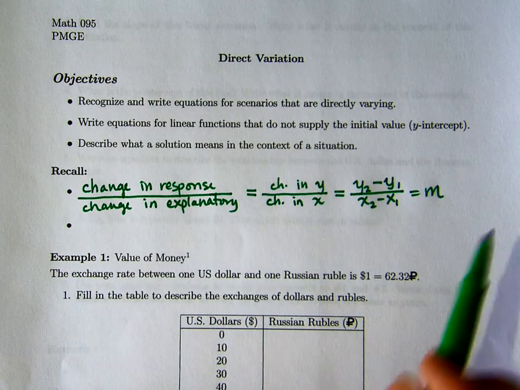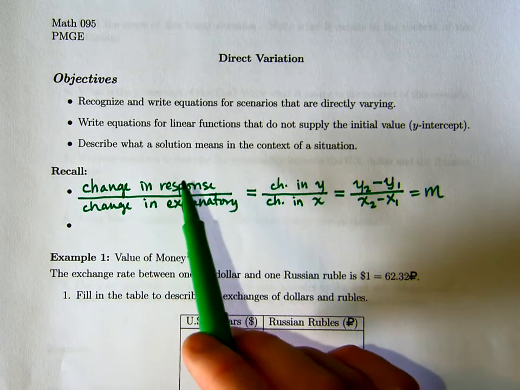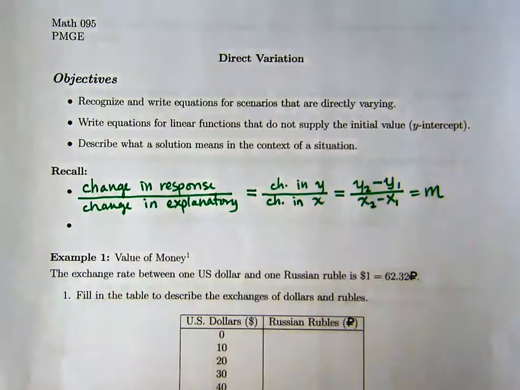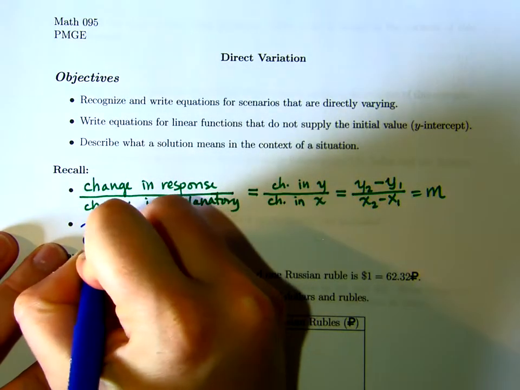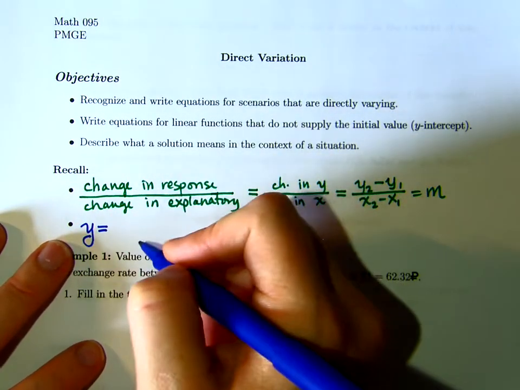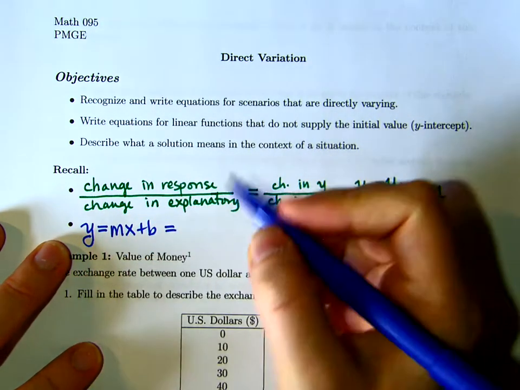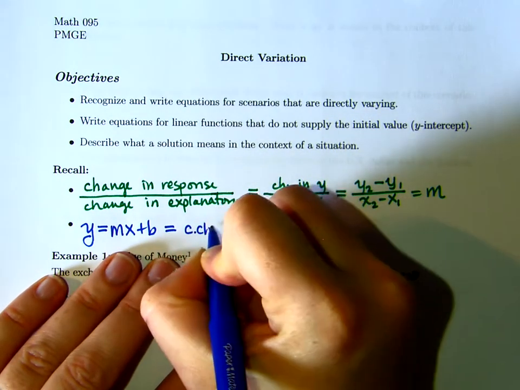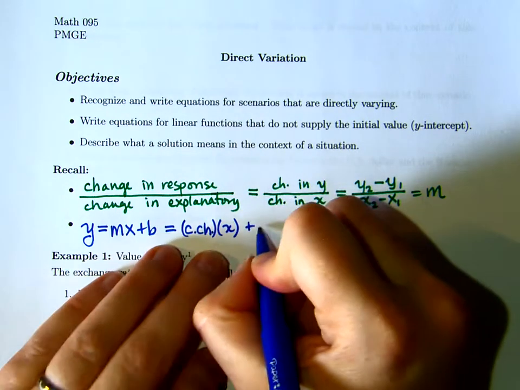Okay, so nonetheless, that constant rate of change is the ratio of how much the response is changing compared to how much the explanatory variable is changing. Also, I want you to remember that y is equal to, what do they say, mx plus b, which again is the constant change times x plus the initial.